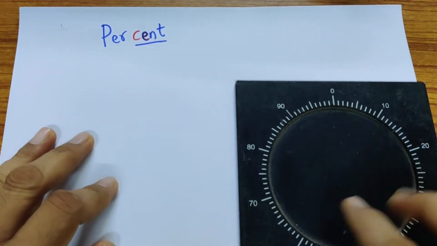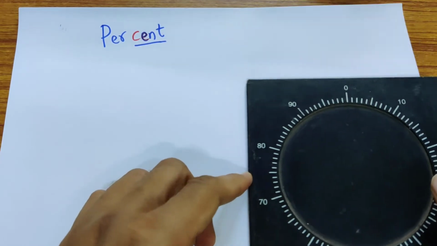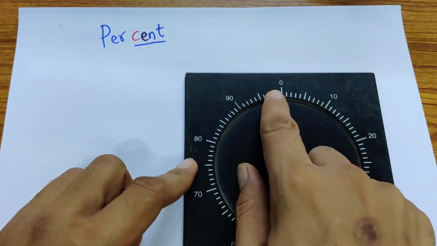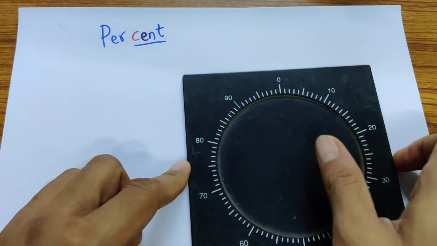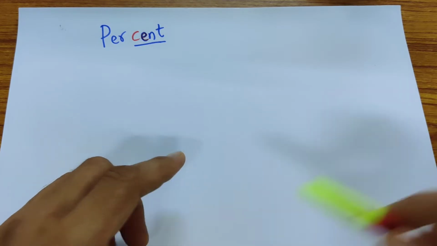Okay, this video is about percent, and later we'll look at how a whole is divided into 100 pieces and how many of those pieces we really have, which is what it means. But let's first look at this word percent.